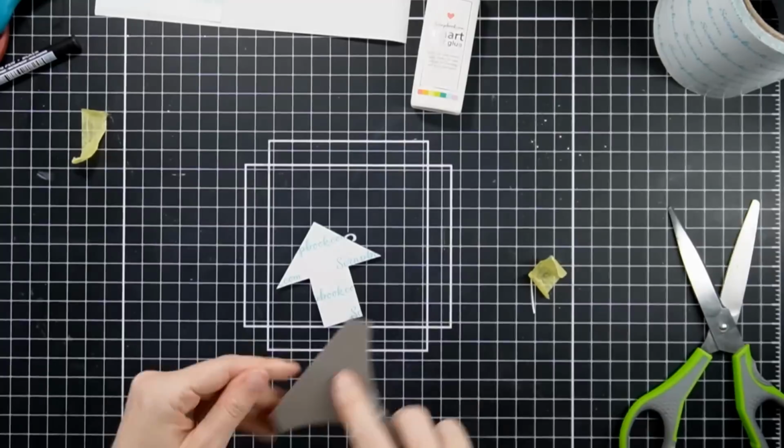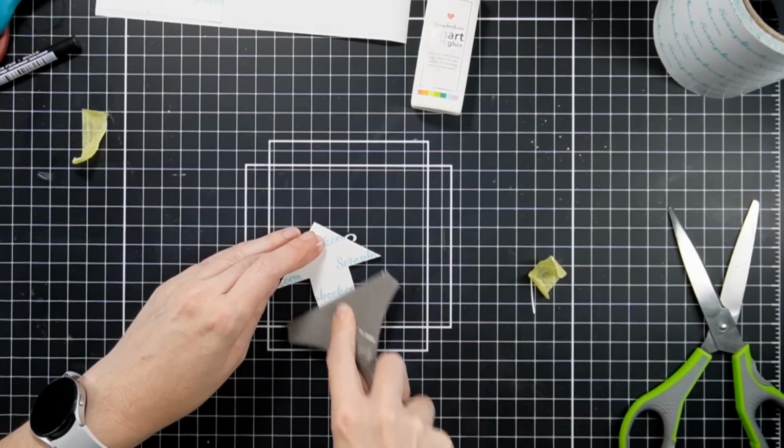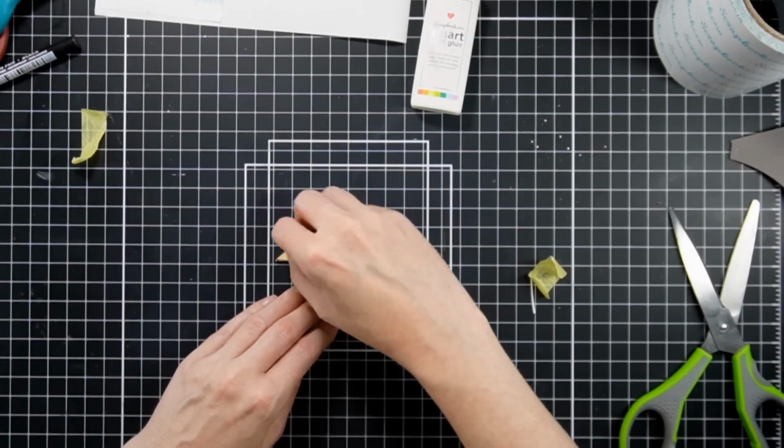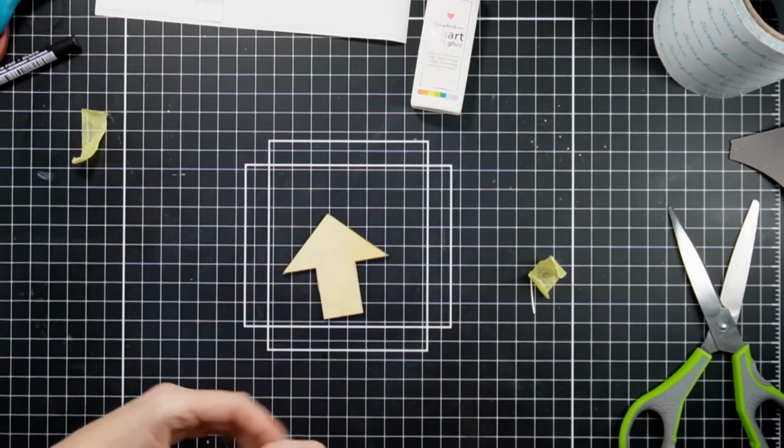So now I'm just going to take my X-Acto tool and I'm going to kind of burnish that on there. I'm going to peel back the release paper for this. You'll see it. It's very simple. And then I'm going to take my foil.